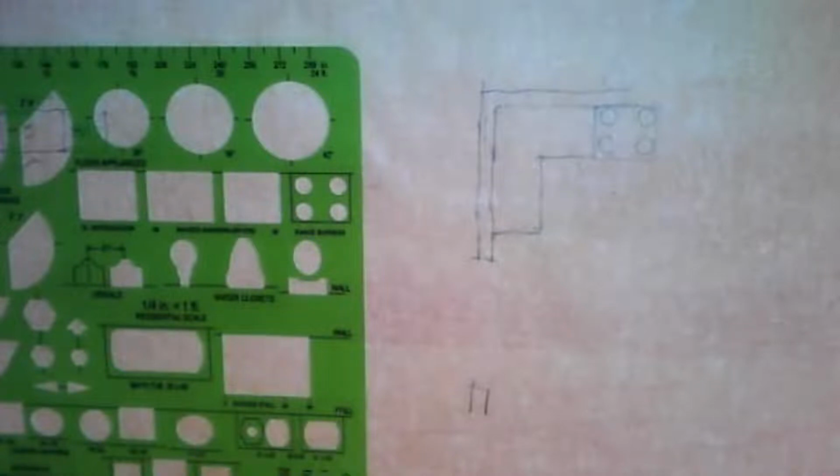For those of you who are designing islands, I need you to go online and Google the clearances required around an island in the kitchen. Island clearances.